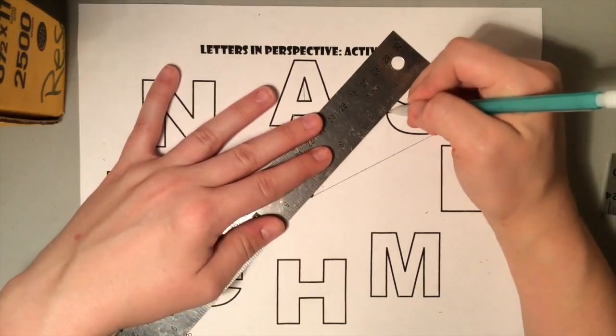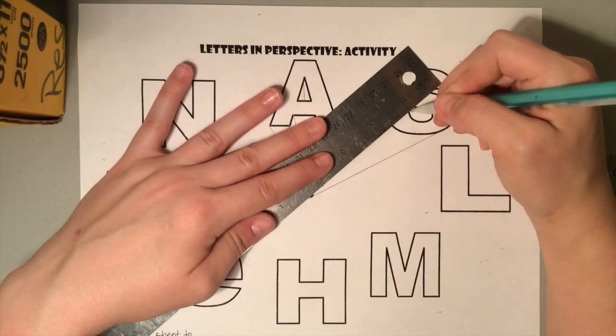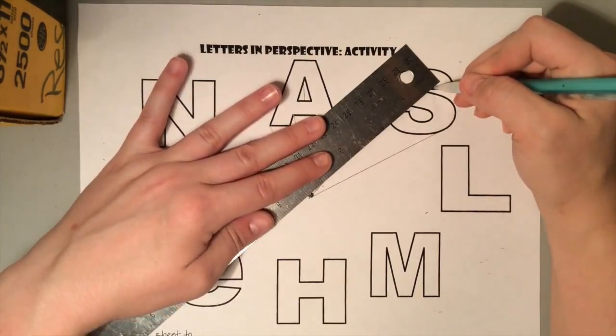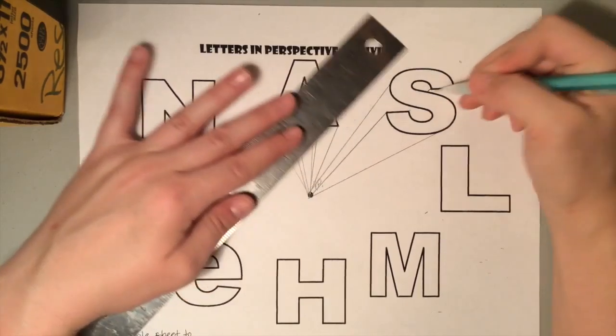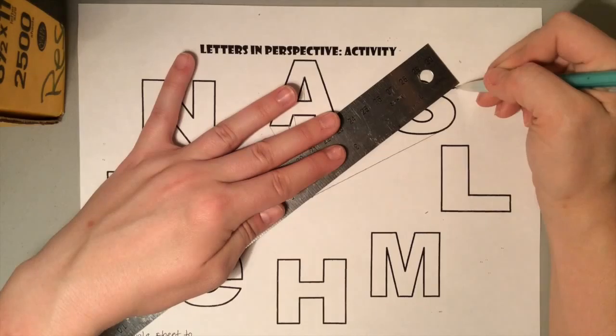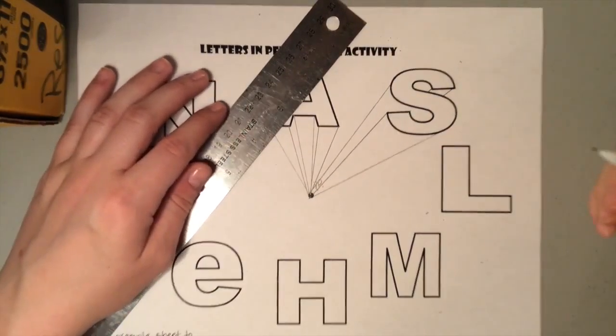Then we find our corners and we check to see if we can connect them without running through our letter. This one we can't, we'd run through it. But if we go up here, we can connect a little bit before we hit our letter. And this one, we can connect a little bit more. So that's all that we would actually have to do for our S.